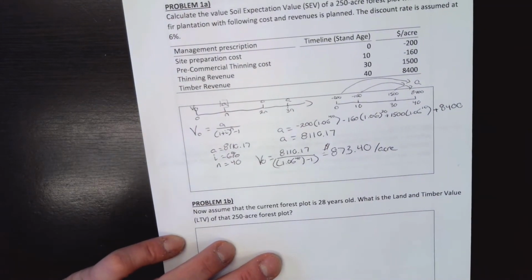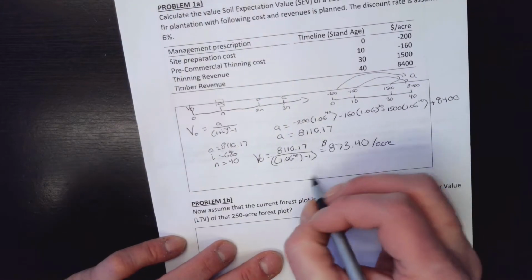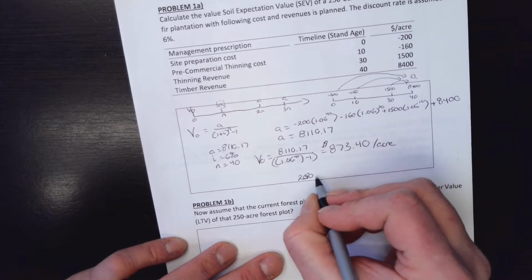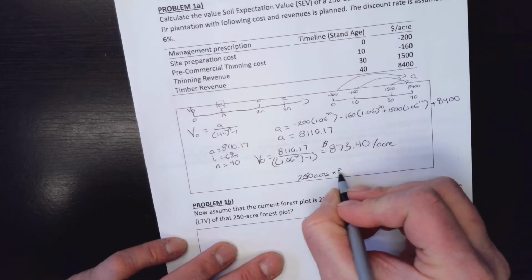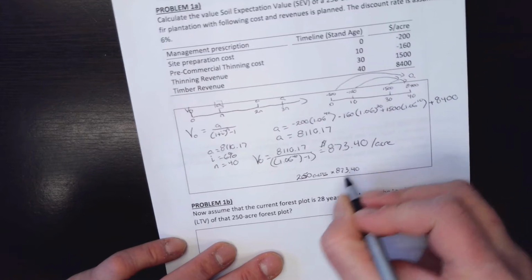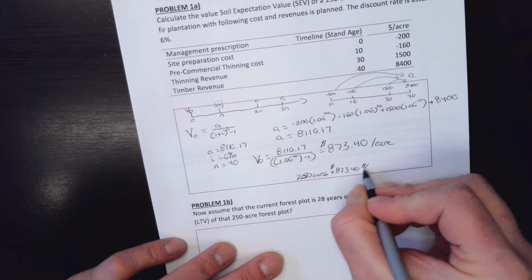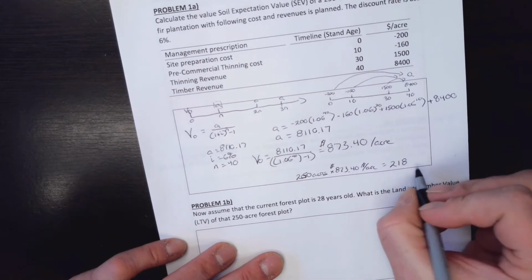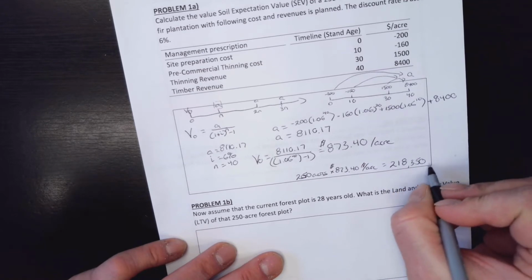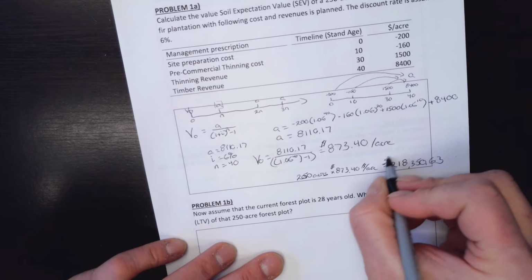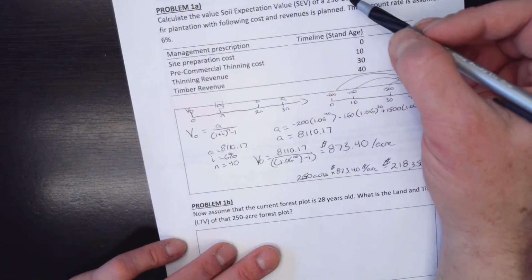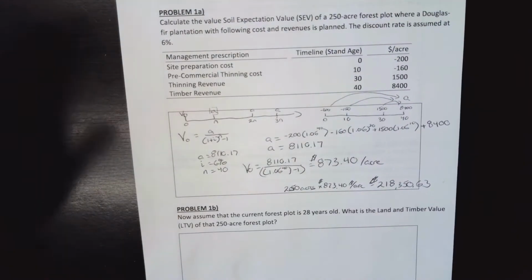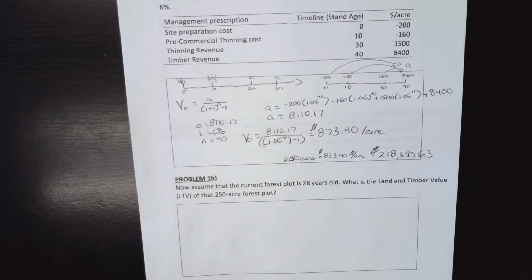That is the value of an acre of dirt, but I have 250 acres times 873.40 dollars per acre, and that gives me a total value here of 218,350.63. Right? That's the value of 250 acres of bare land in this case. We'll use that later.